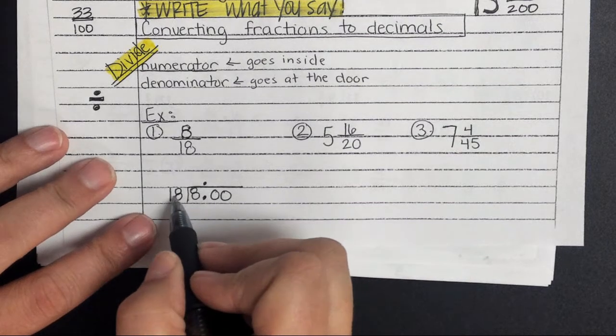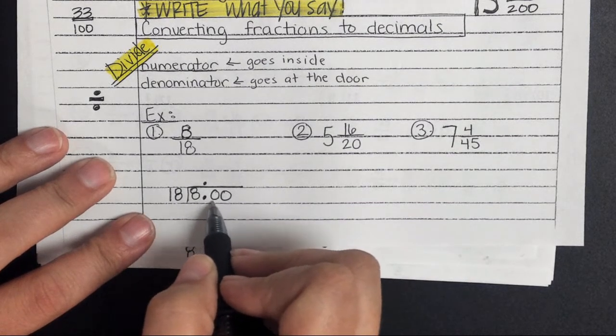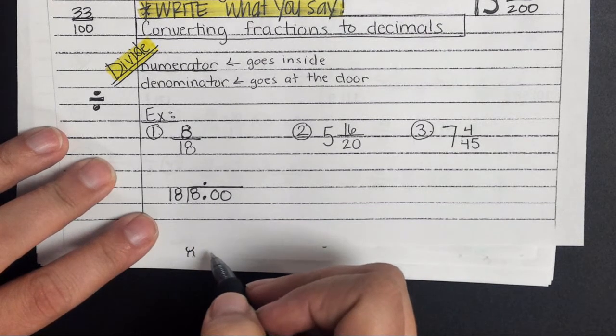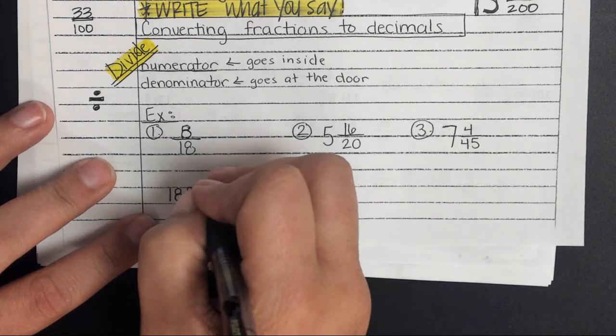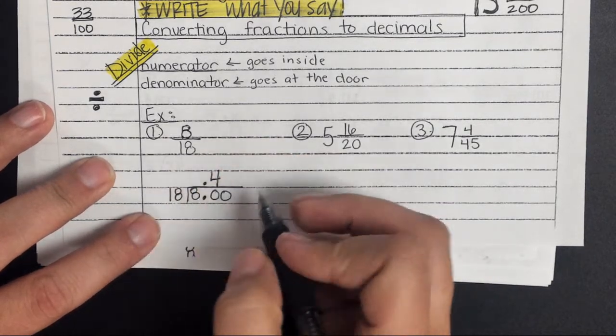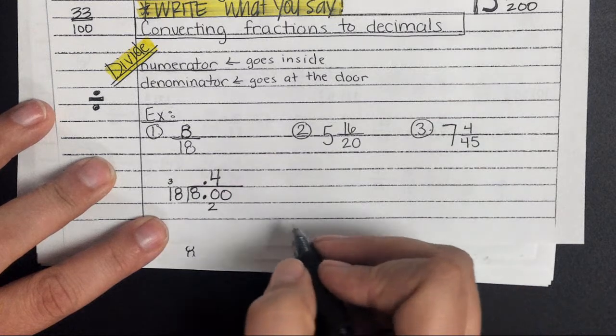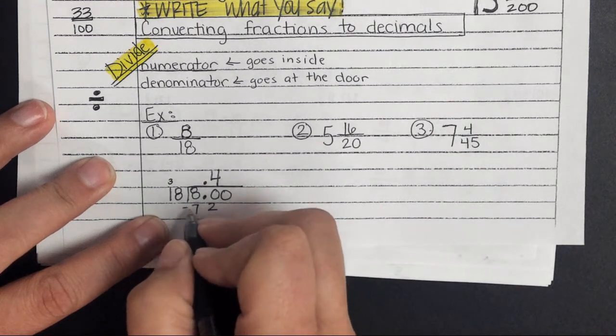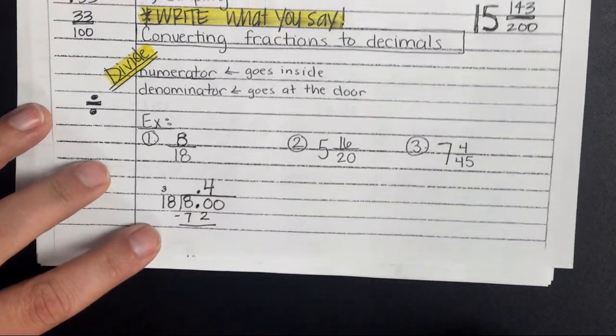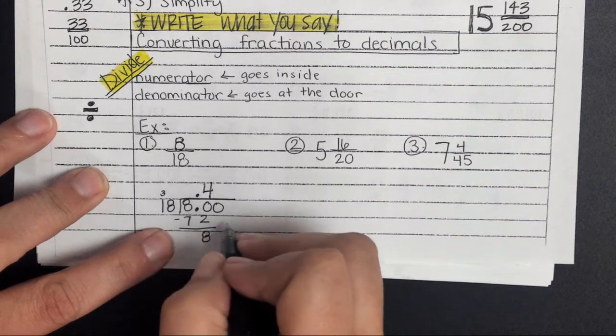Okay? So we know 18 cannot go into 8. Can it go into 80? Yes. How many times? 4. Very good. Okay, so 4 times 8 would give me 32. 4 times 1 is 4 plus 3 is 7. So what would we have left over? 8. Oh, what's going to happen? Bring it down.